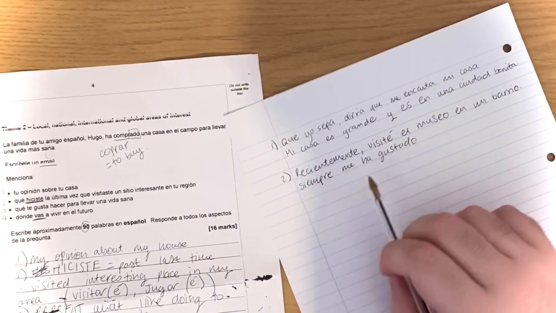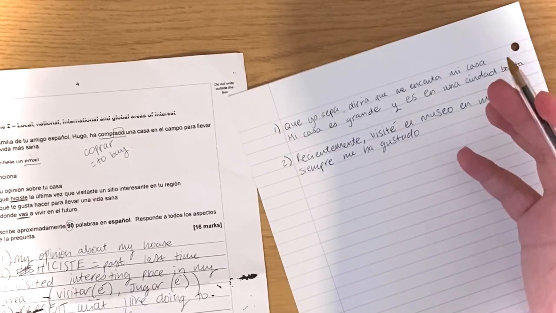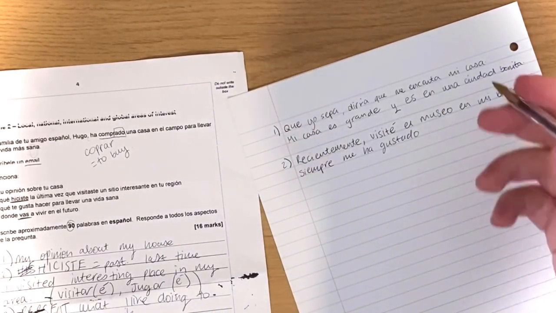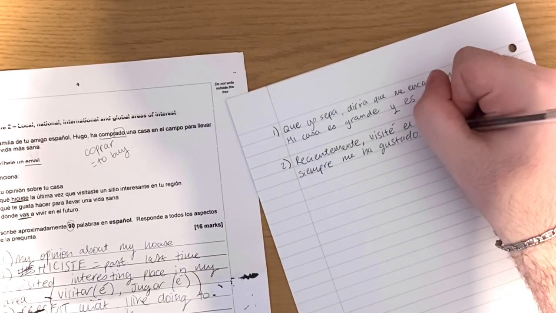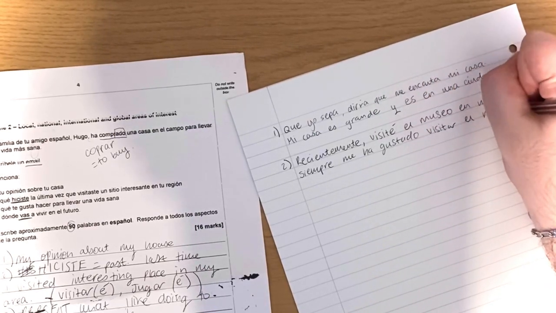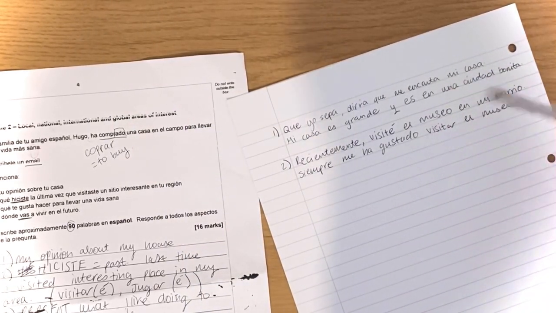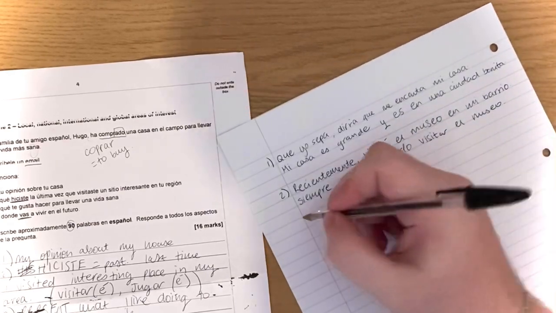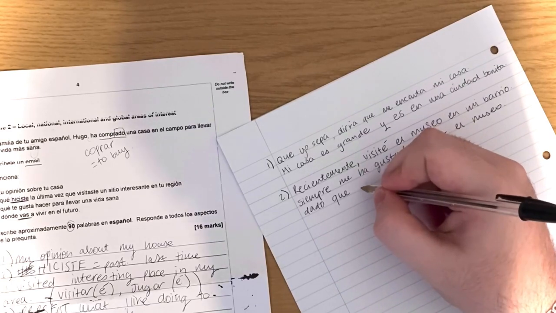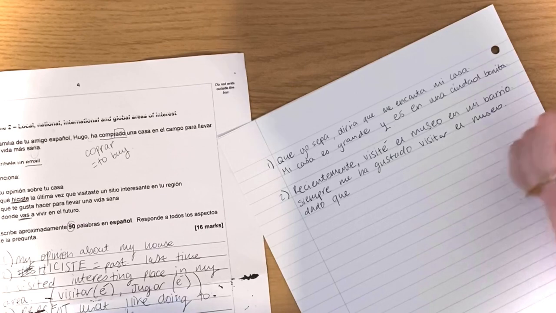So this one, siempre me ha gustado, is a really good phrase to use because it's a form of the perfect tense, but it's also talking about what you did in the past, because you've always been doing it. So I've always liked visitar el museo. So don't forget, because I'm using visitar, it doesn't just mean to visit, it means visiting as well, the museum. And I'm going to use dado que. I'm going to say that I like history.